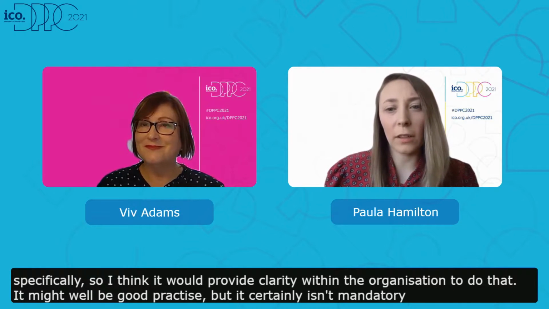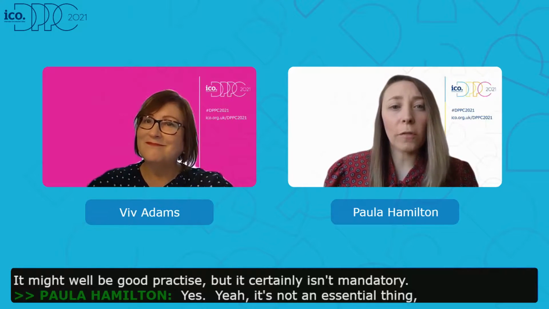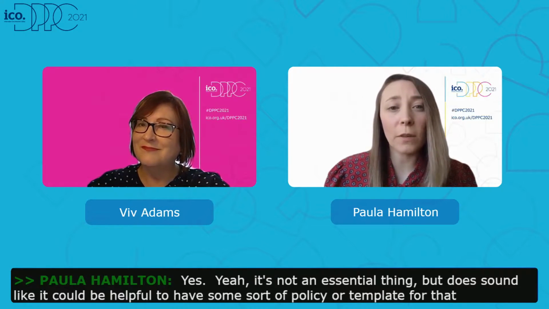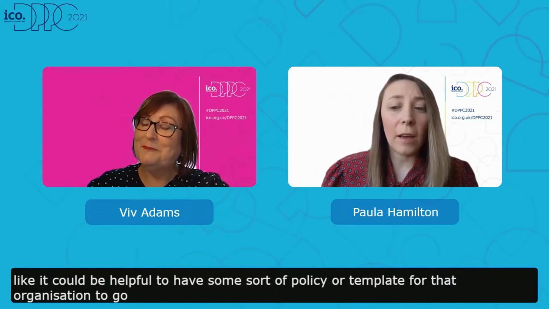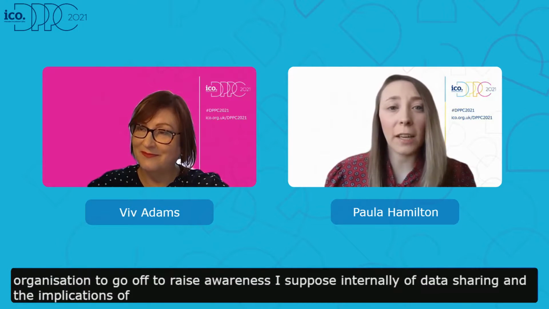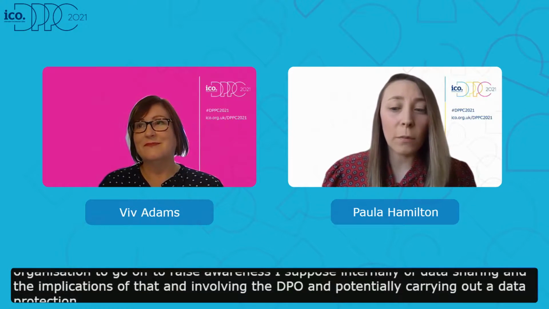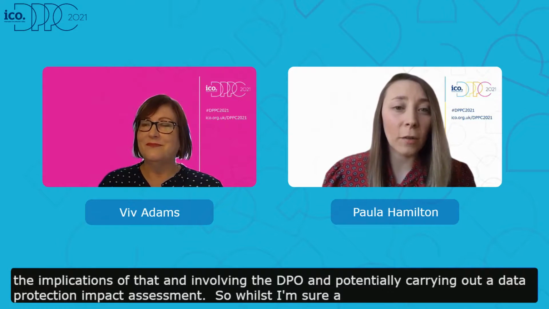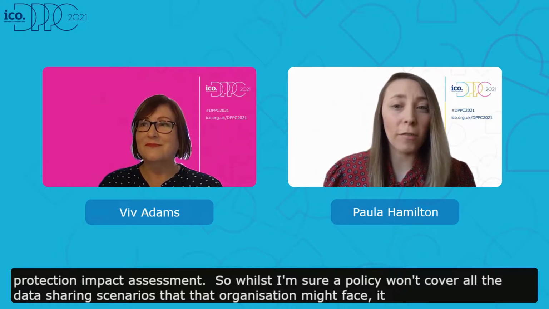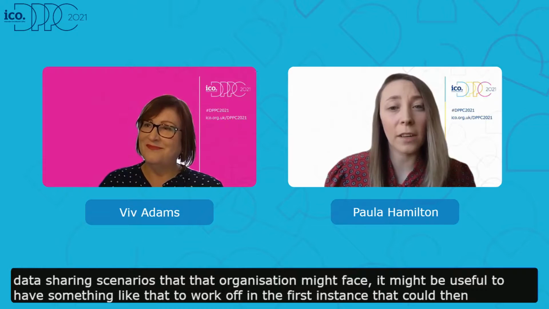Yes, it's not an essential thing, but it does sound like it could be helpful to have some sort of policy or template for that organisation to go off, I suppose, to raise awareness internally of data sharing and the implications of that, and involving the DPO and potentially carrying out a data protection impact assessment. So whilst I'm sure a policy won't cover all the data sharing scenarios that an organisation might face, it might be useful to have something like that to work off in the first instance that could then be tweaked for particular data sharing scenarios.